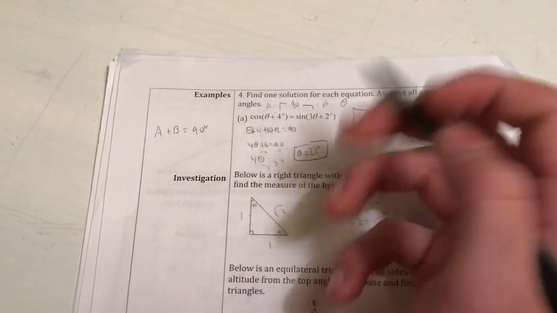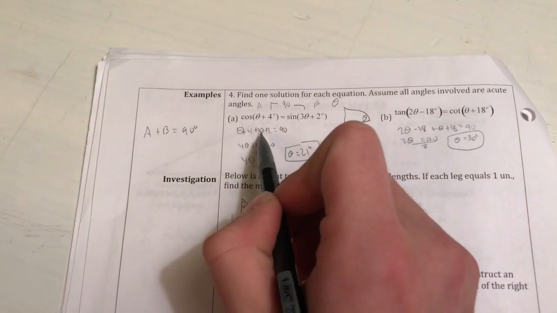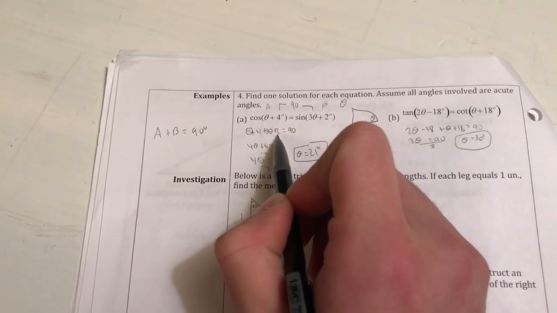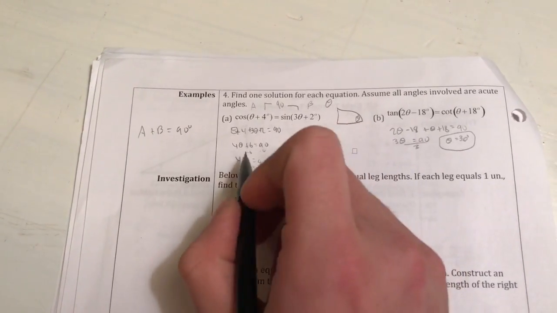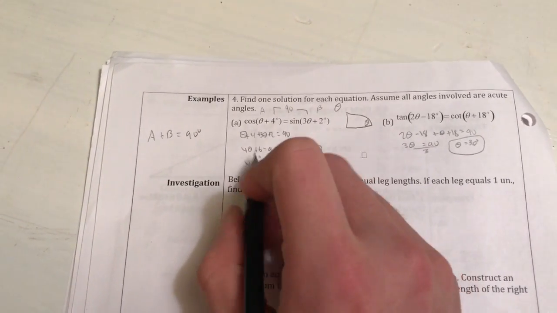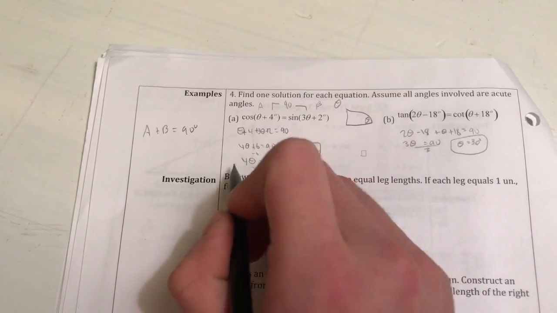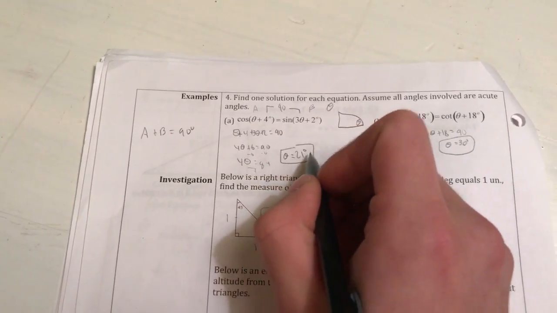Now we just simplify. Theta plus 3 theta is 4 theta, 4 plus 2 is 6, equals 90. Subtract 6 from both sides. 4 theta equals 84, divide by 4, theta equals 21 degrees.